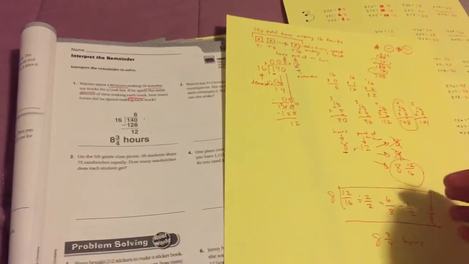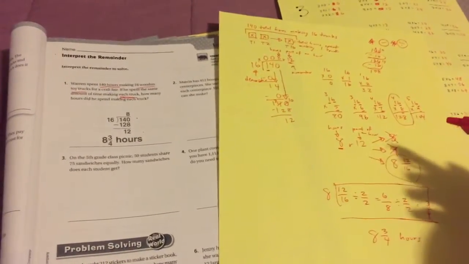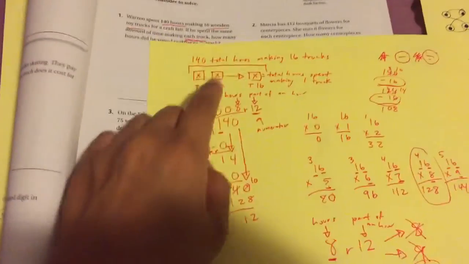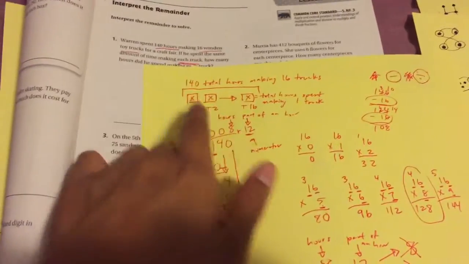Another example where it's not going to be a fraction this time. So stay tuned in just a second, and let me just get another piece of paper. Okay, here's the second problem. And we're going to make sure to show a lot of the work that we showed previously, which is the part whole picture boxes.